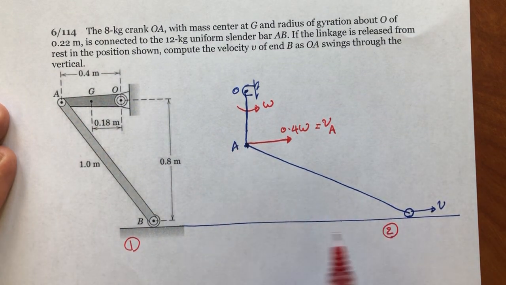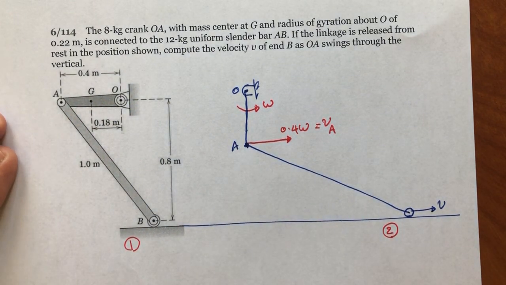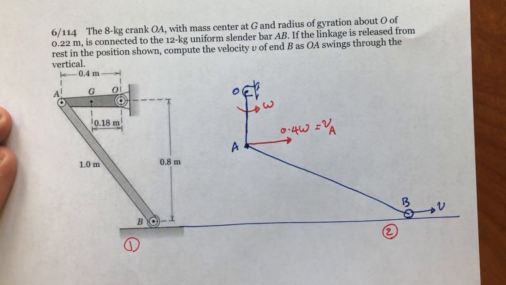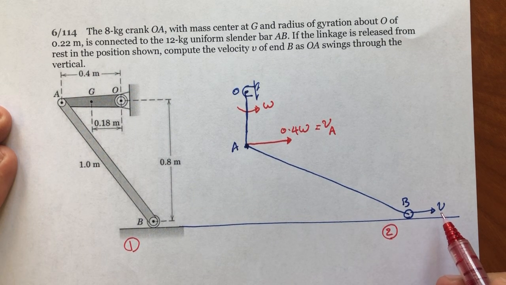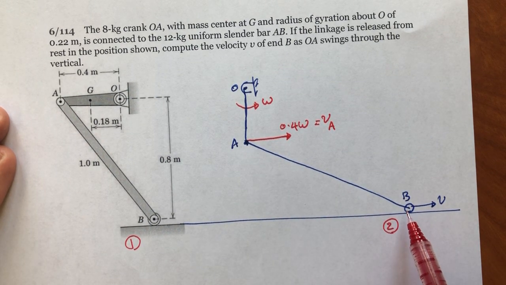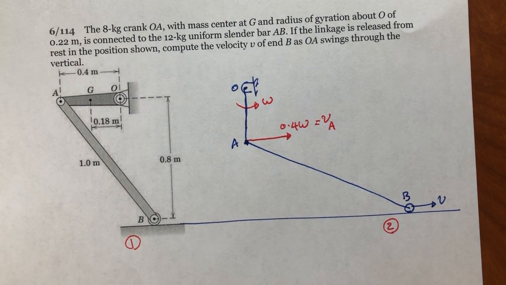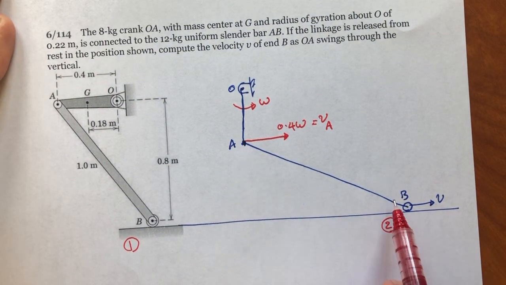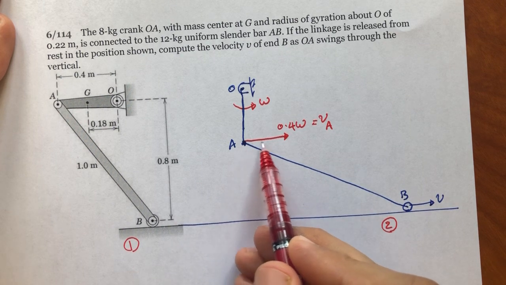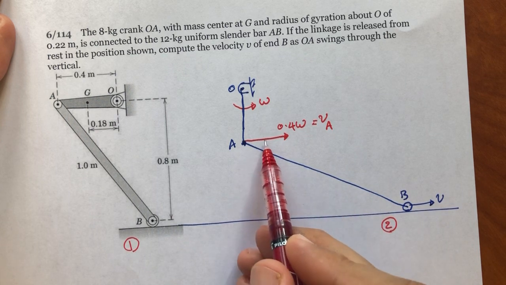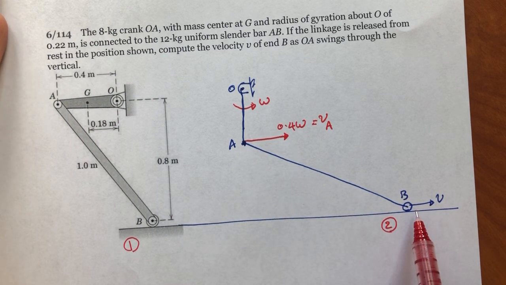Now look at this link AB. Velocity of A is in the horizontal direction, and velocity of B is in the horizontal direction too. We can show the velocity of these 2 points must be equal. There are different ways to show it. For example, if you remember, if you choose 2 points on a rigid body, their velocities times the cosine of the angle between the velocity and the connecting line must be equal for these 2 points.